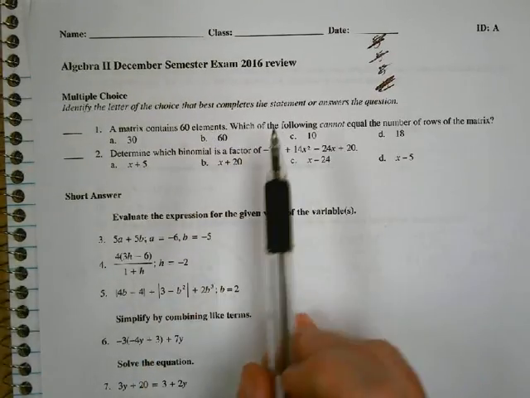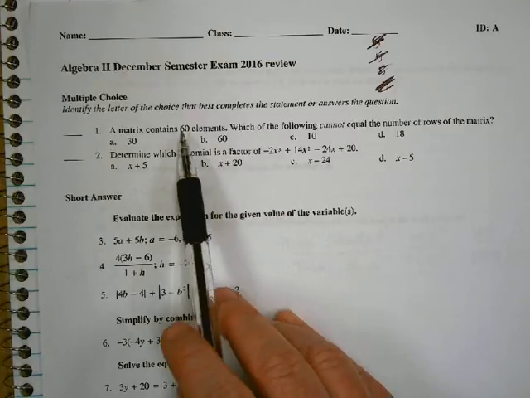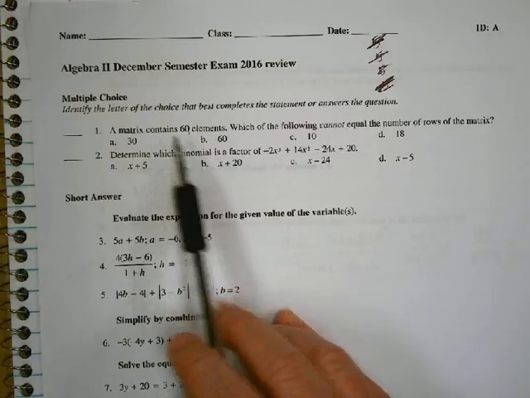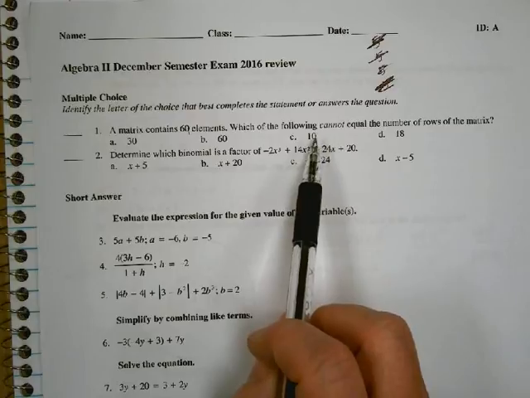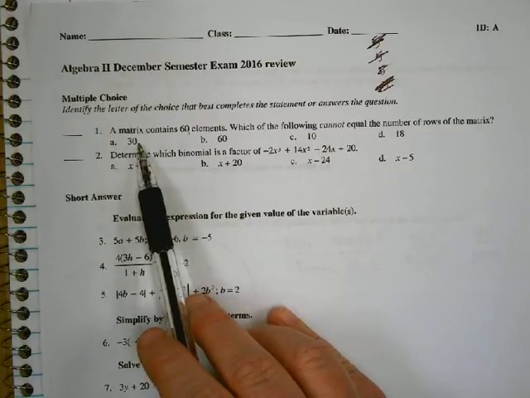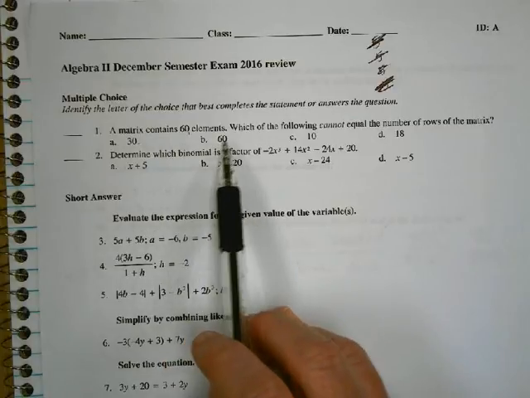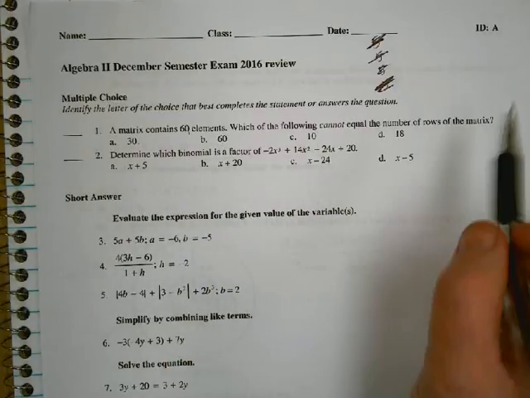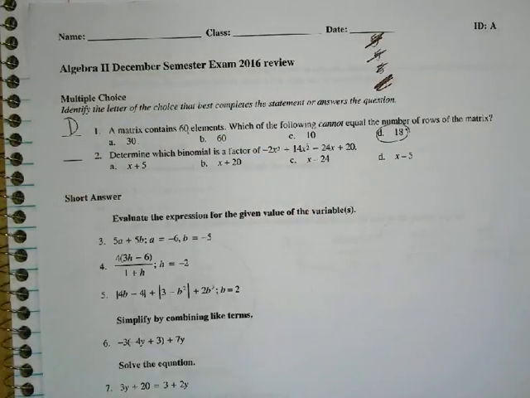Remember that the number of rows and the number of columns are going to multiply together and tell you the number of elements. If there are 60 elements, then the number of rows must be factors of 60, and so are the number of columns. Well, 30 is a factor of 60, so it's a yes. 60 is a factor of 60. 10 is a factor of 60. 18 is not, so that is your answer. You can't have 18 rows because no matter what you multiplied 18 by, you wouldn't get 60.